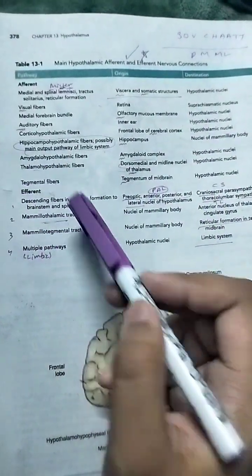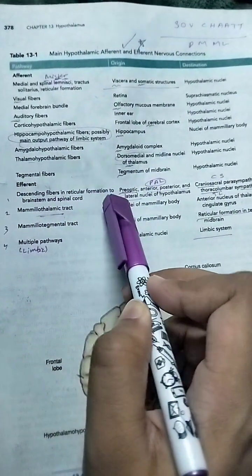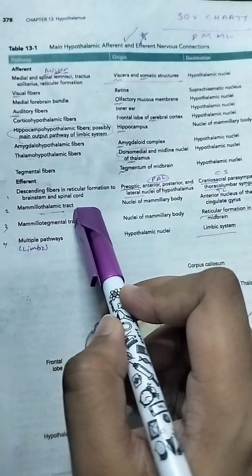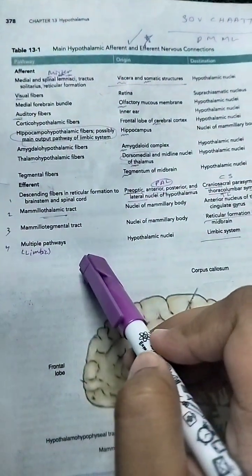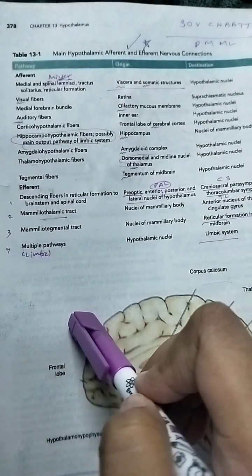Now let's talk about the efferents. First of all, for the efferents, you're going to have the descending fibers in the reticular formation towards the brainstem and the spinal cord. This is something that you have to remember. And then we have the mammillothalamic tract, and then we have the mammillotegmental tract, and then we have other pathways like that of the limbic system.